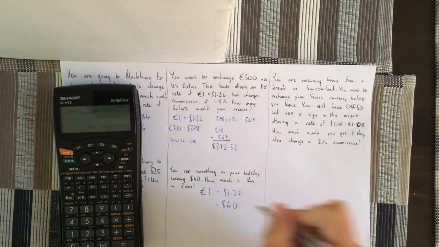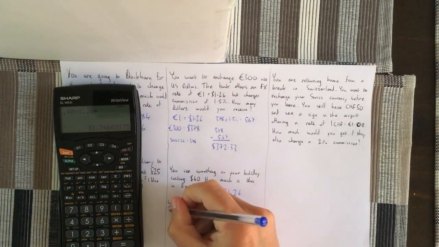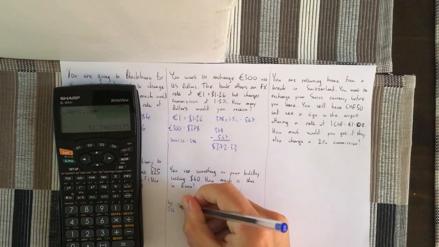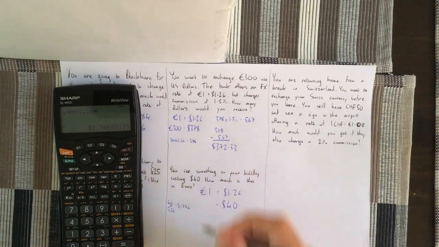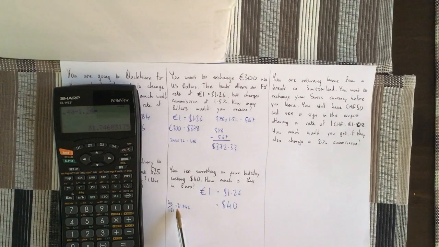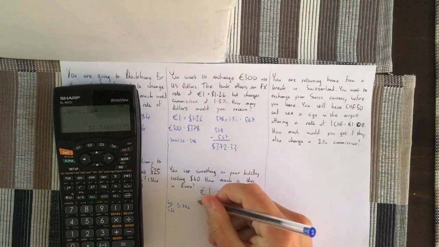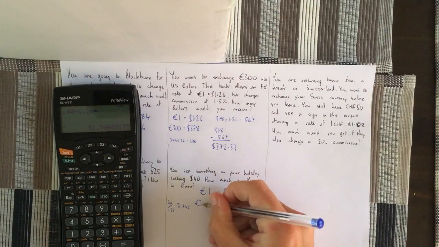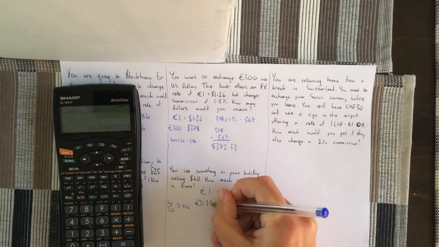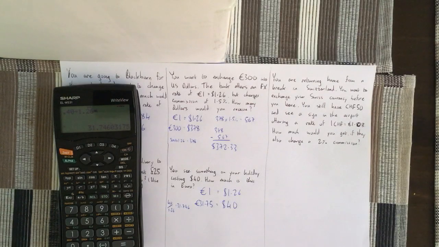40 over 1.26 is 31.746. So you're going to go to 2 decimal places, so that would be €31.75. All right, and that's that one done.